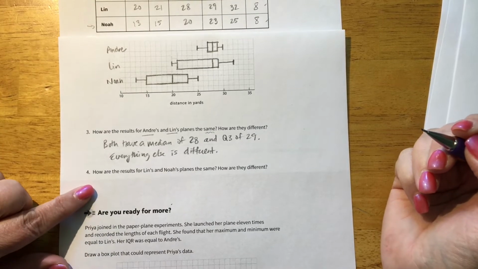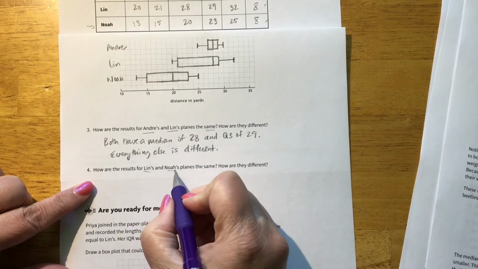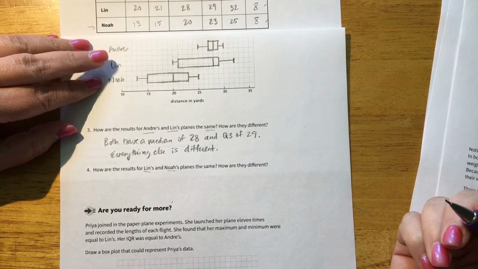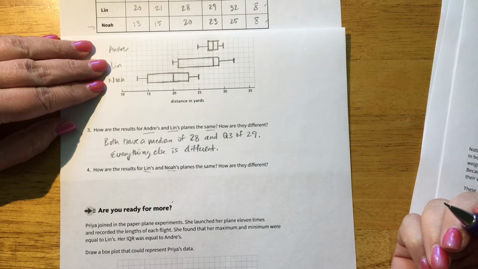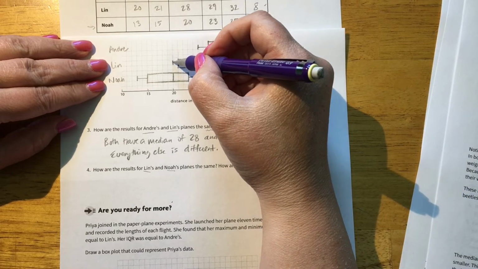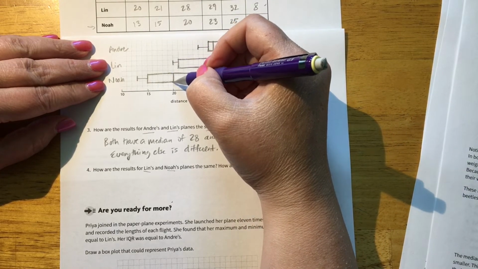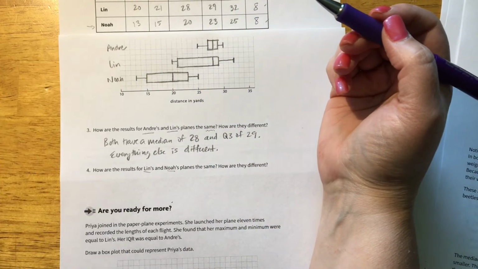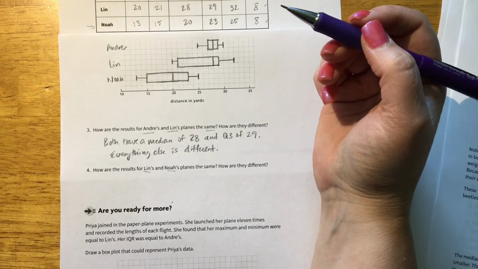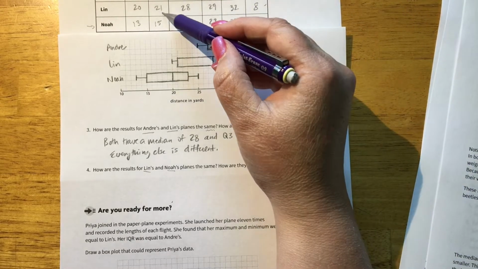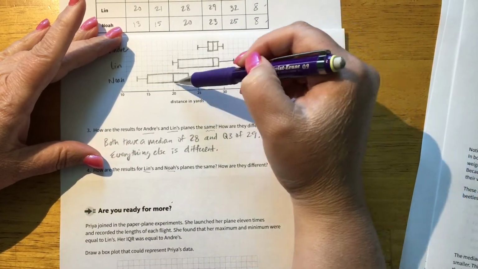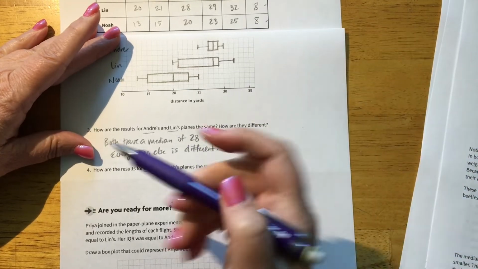Okay. In number 4, it asks us to compare Lynn and Noah. So now we're doing the bottom 2. Is there anything that's the same between Lynn and Noah? Well, looking at the box plot, Lynn's minimum is the same as Noah's median. Those aren't really the same, but I mean, that's kind of interesting, right? Let's look at their data. Is there anything between Lynn and Noah that's the same? Oh, there it is right there. And I remember that when we were counting the boxes, their IQRs are the same.